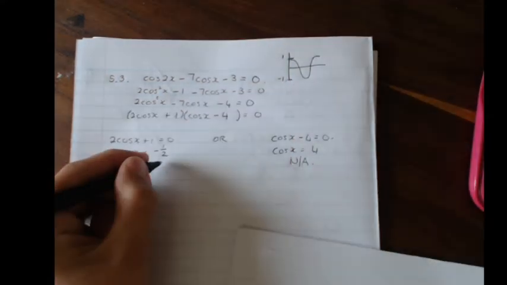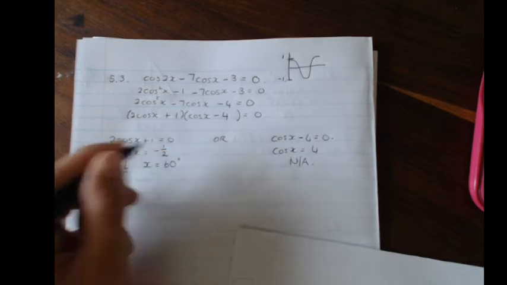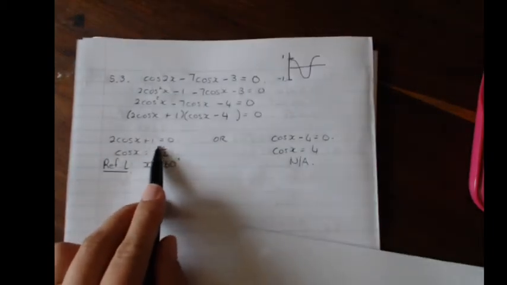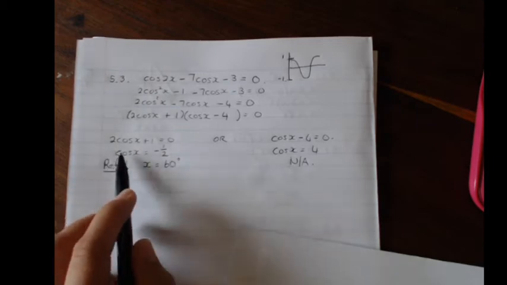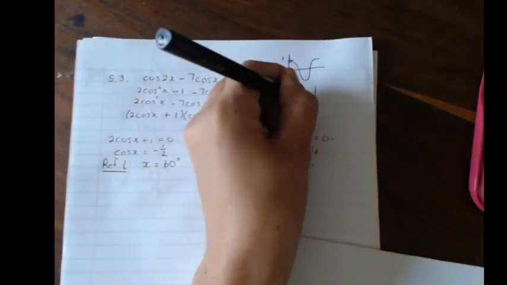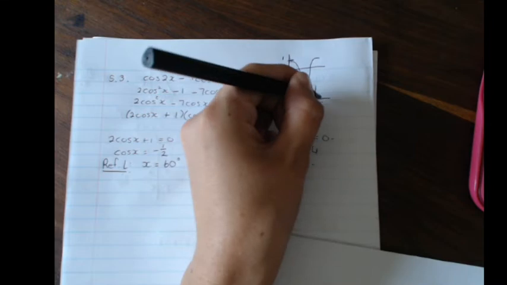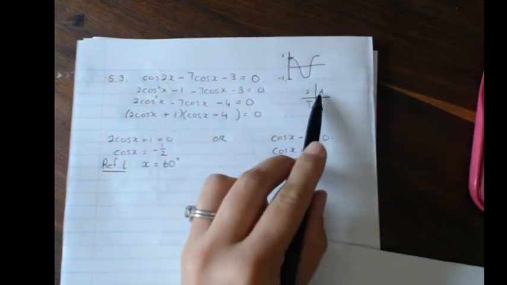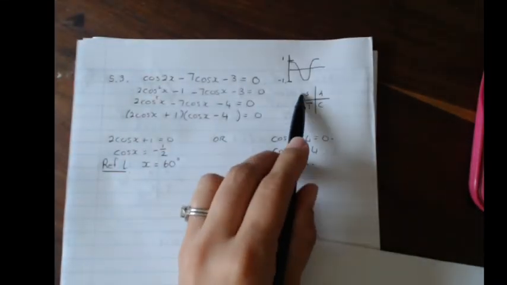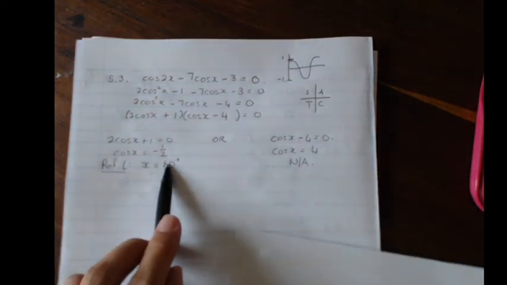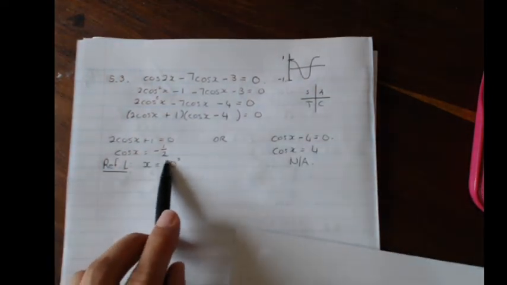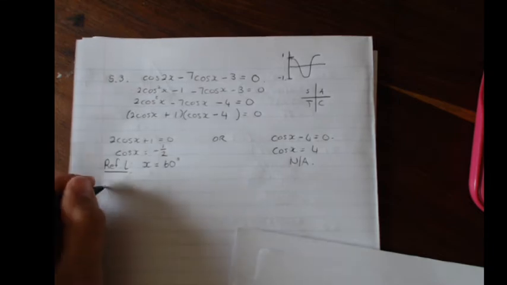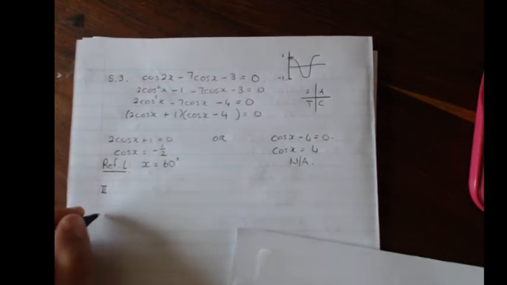So I have cos 60 is a half, but now I was working with a negative, where cos is negative in quadrant 2 and 3. So I'm going to place this angle then not in quadrant 1, but in quadrant 2 and quadrant 3.